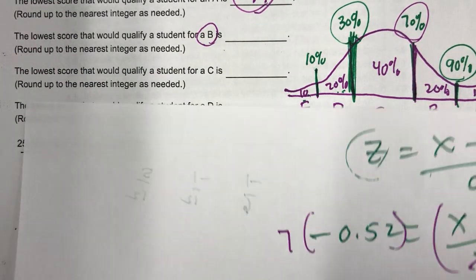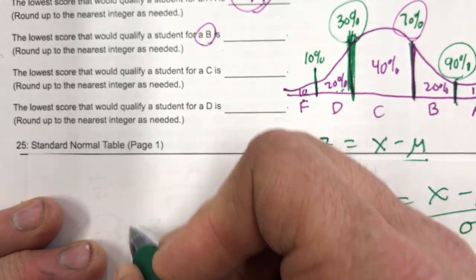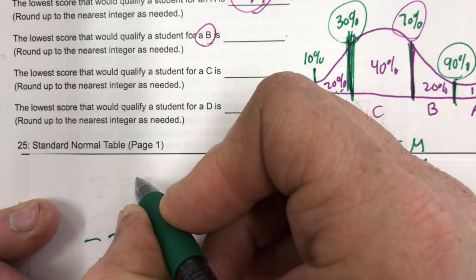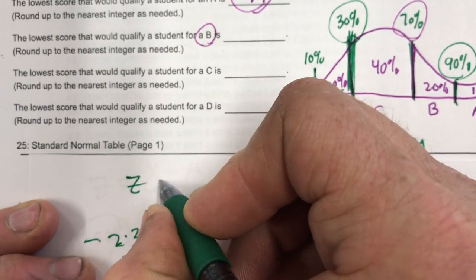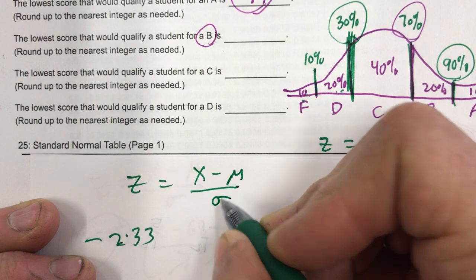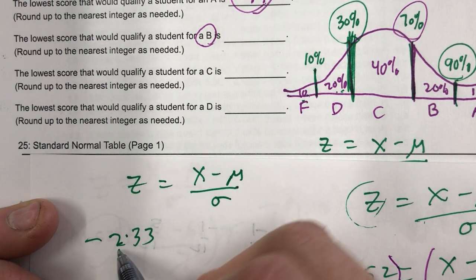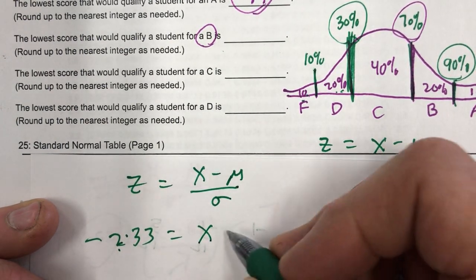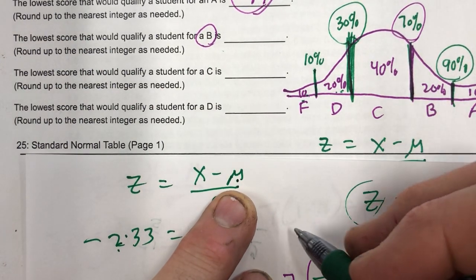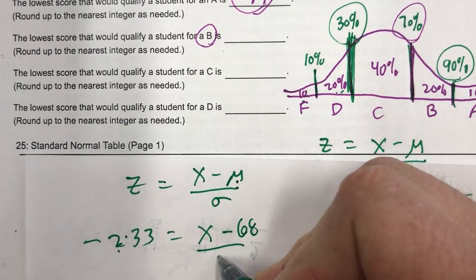Okay. So again, negative 2.33 is your Z score, equals your x minus your mu divided by standard deviation. So there's my z-score. I want to find out the x-score. The mu was 68, and this is 7 down here.